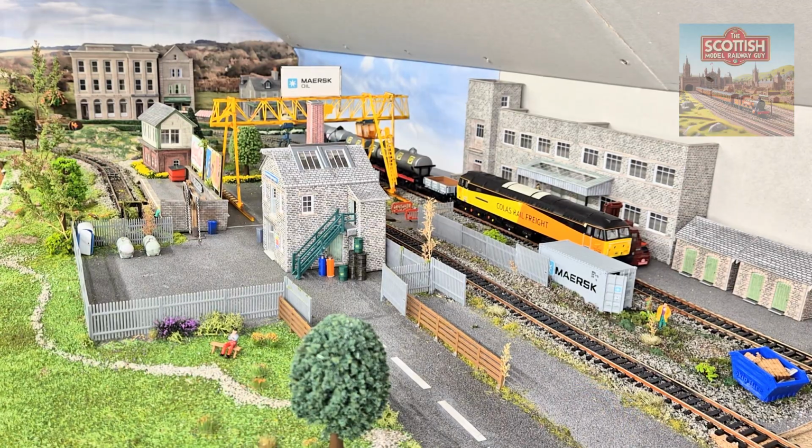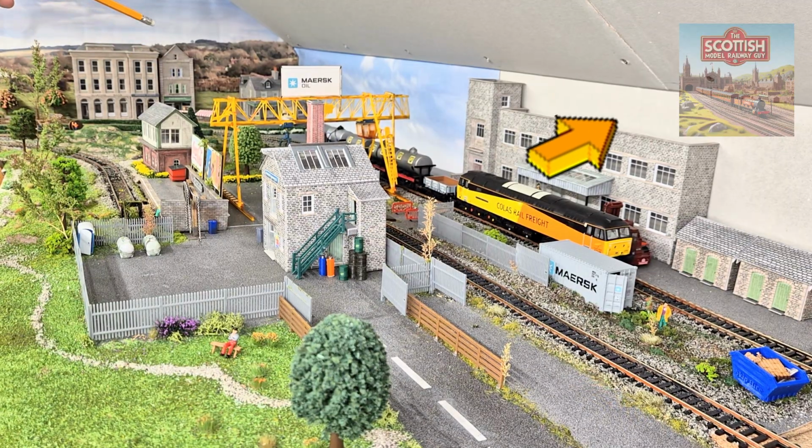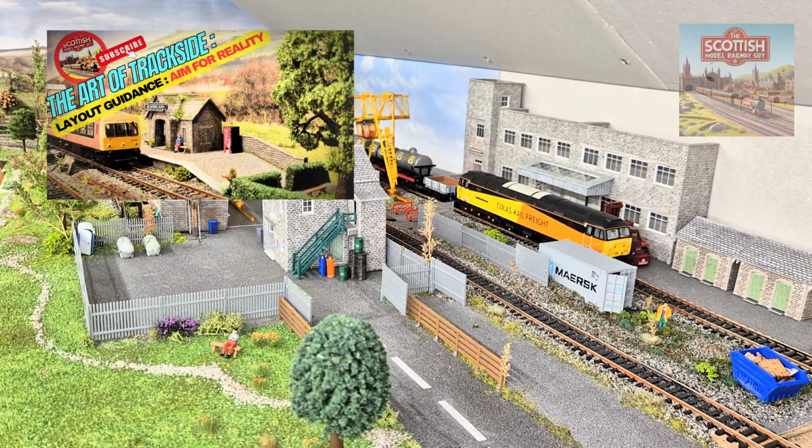So today, how am I going to push the layout on? Well, what I'm going to do is have a look at the back scene. Now if you look up in this area, you can see a back scene behind this building, which really brought it on, and I'm just going to flash up a wee video that I did before with that back scene to show how that looks, and that's appearing in the top left right now.